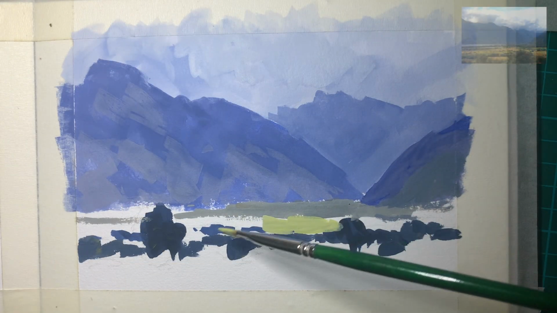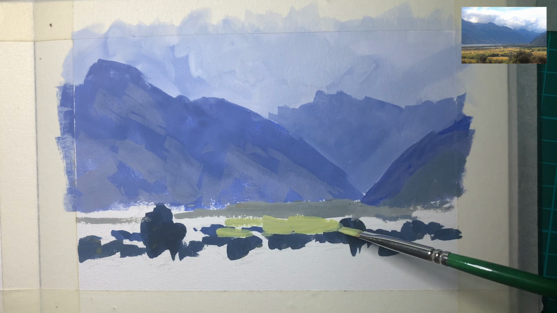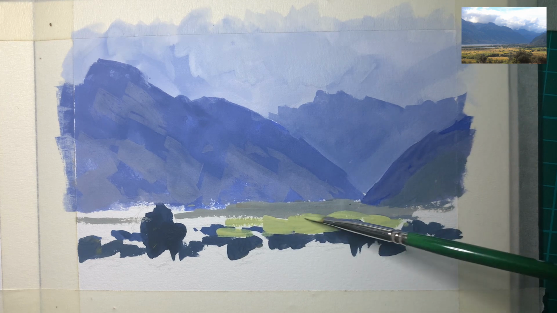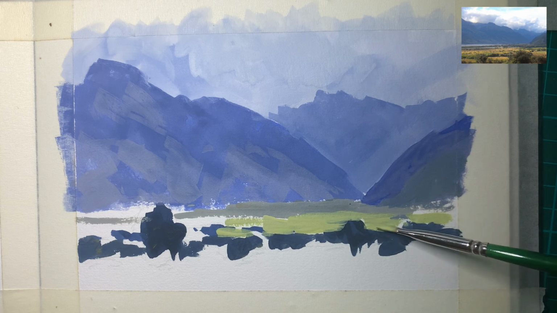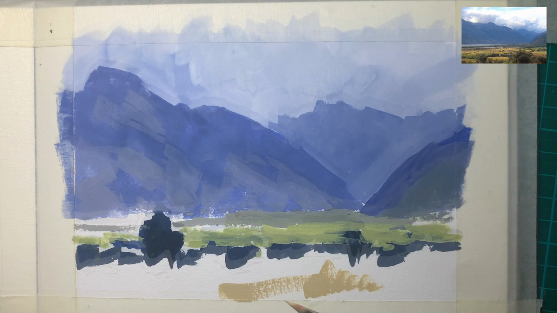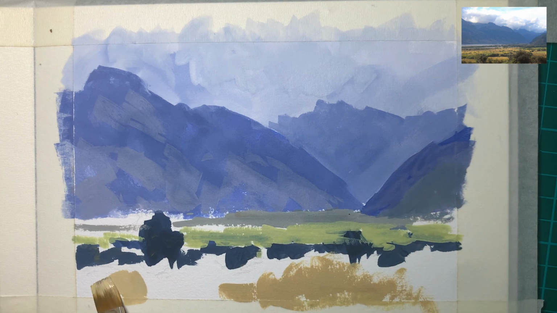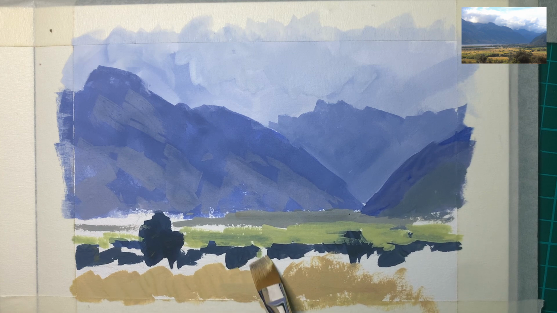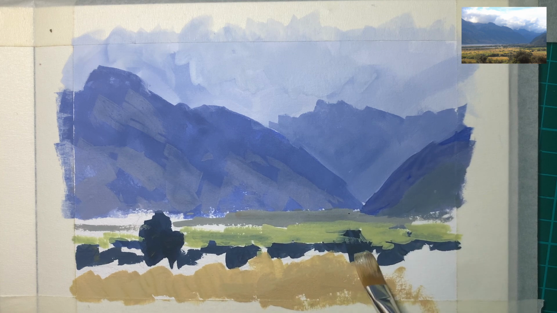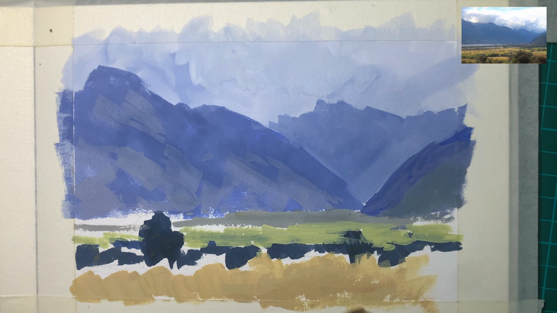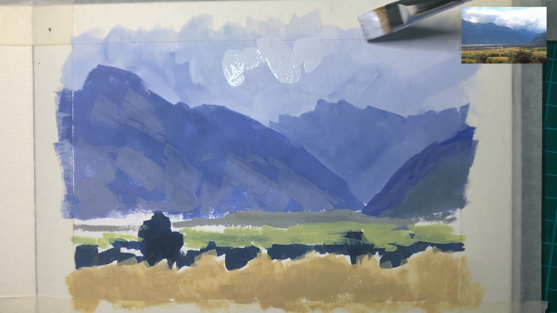Now for the grass in the midground here, I've used yellow ochre, lemon yellow, ultramarine blue, also titanium white and a little alizarin crimson. There's even a little bit of viridian in there. And now I'm painting this straw coloured grass in the foreground, which is yellow ochre, burnt sienna, titanium white and a little bit of ultramarine blue. The ultramarine blue is just going to take some of the saturation out of it.